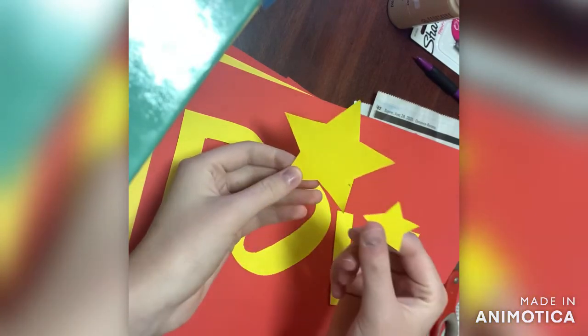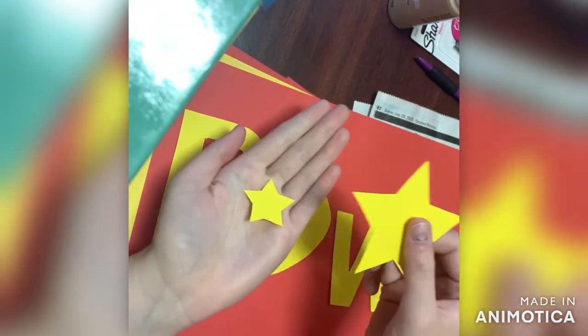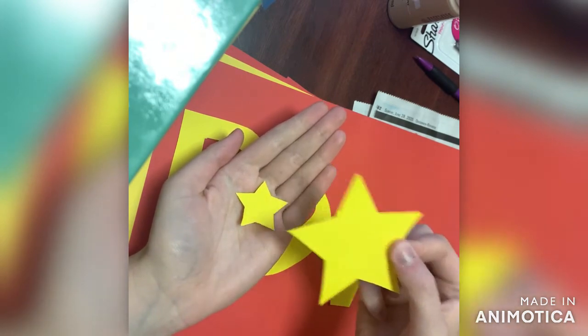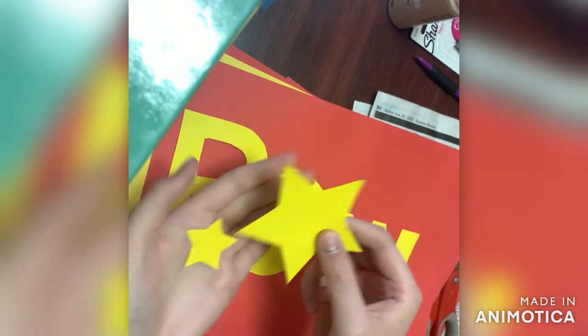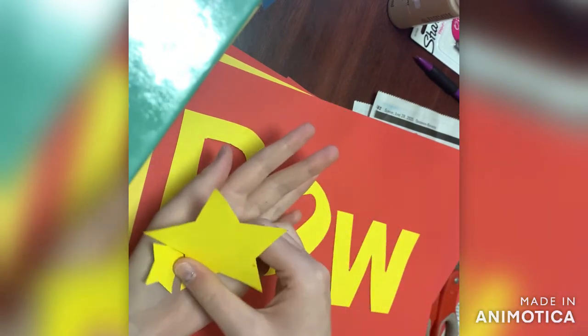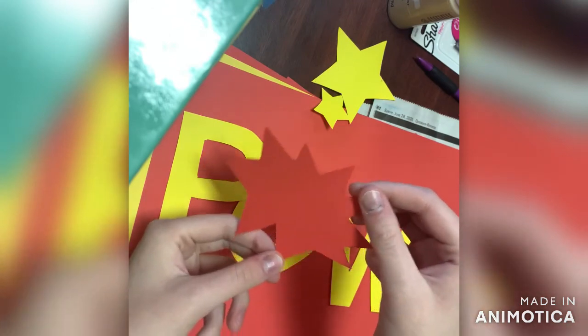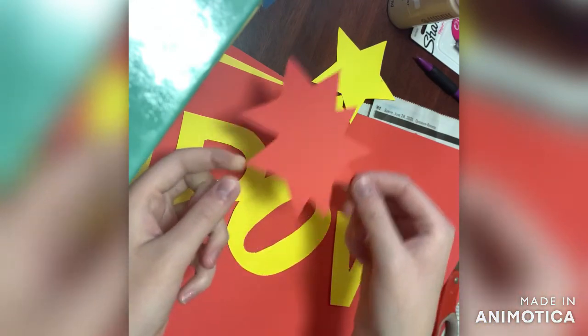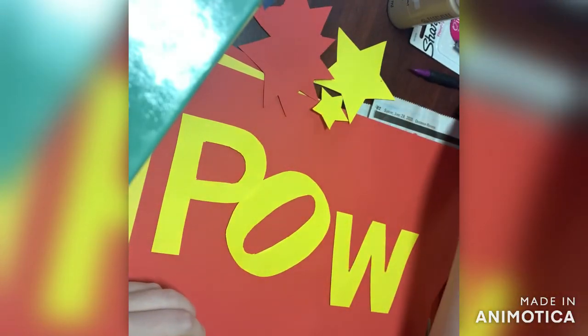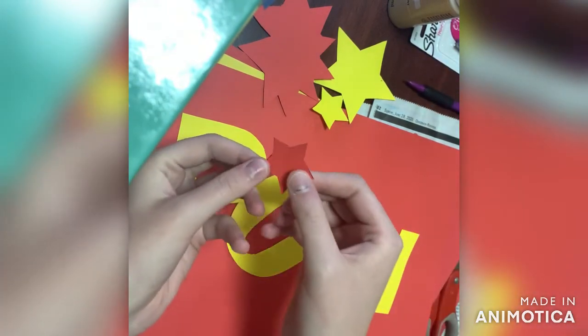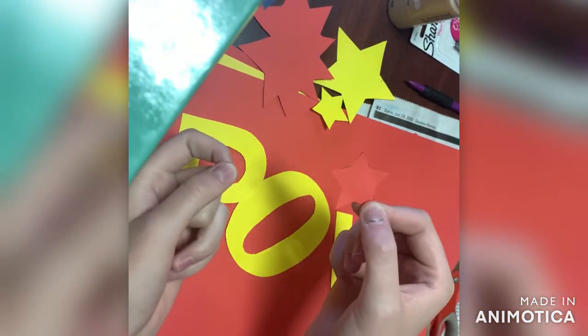Okay, so here are my stars. You can see that I cut one big one and one small one out of the construction paper. I also cut out some pretty cool jagged shapes here too, and another little tiny star with my red construction paper as well.